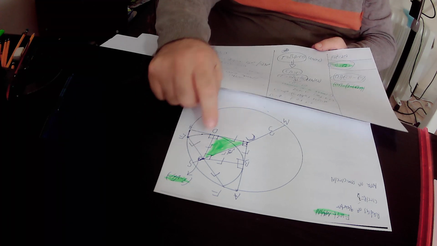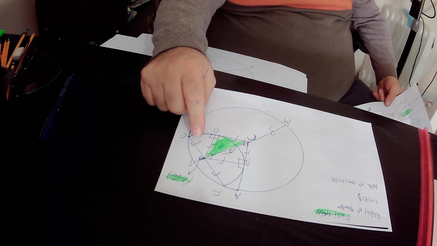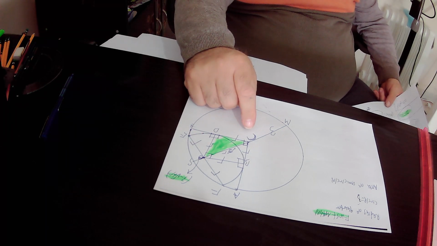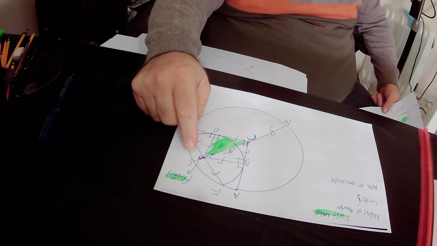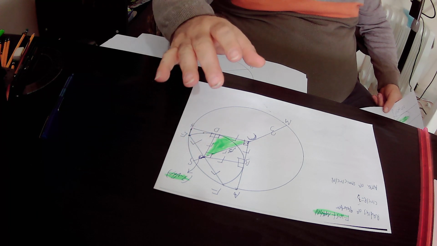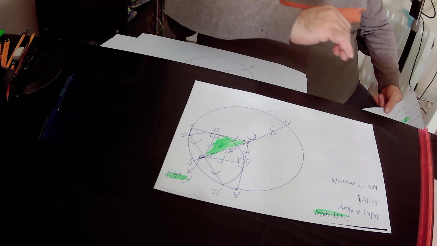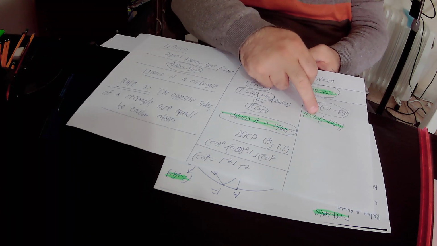CS is the radius of the quarter circle, because line segment CS starts from the center of the quarter circle, that is point C, and ends at point S, which is a point of the quarter circle itself. Therefore, it is the radius of the quarter circle that is equal to 3 units. So SC equals 3 units.